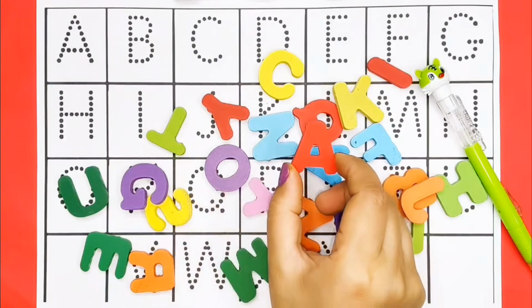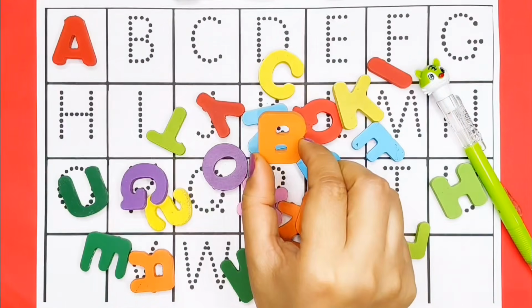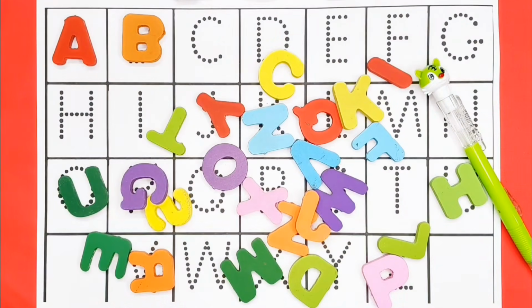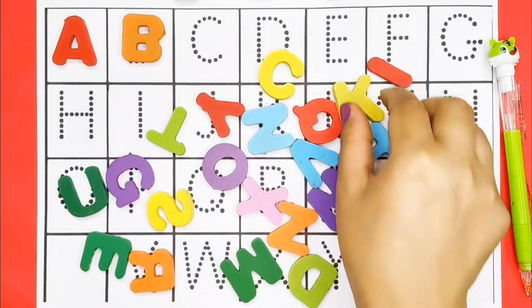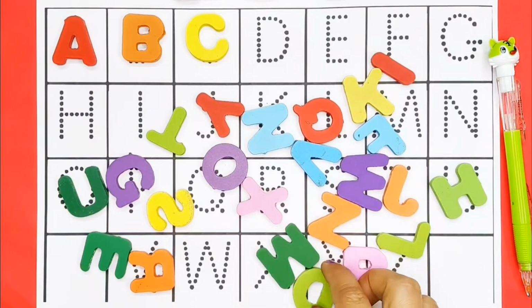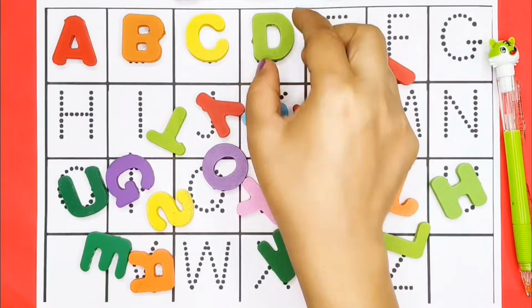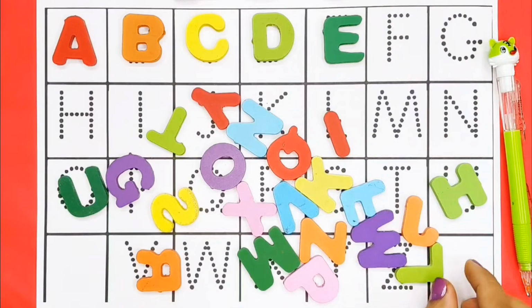Name. A. A for apple. B. B for ball. C. C for cat. D. D for dog. E. E for earth.